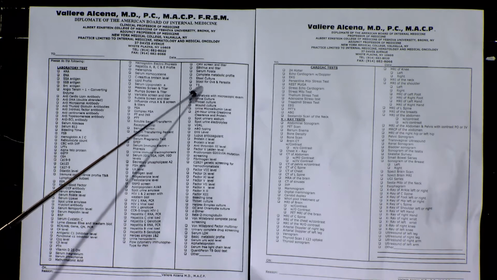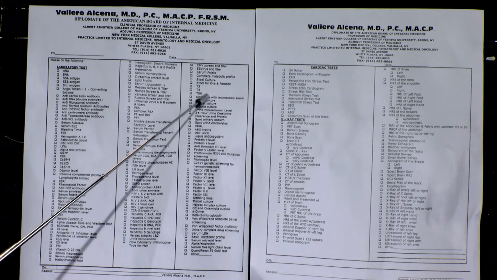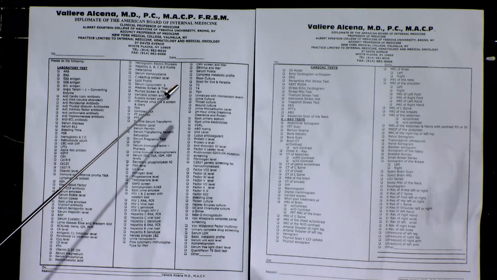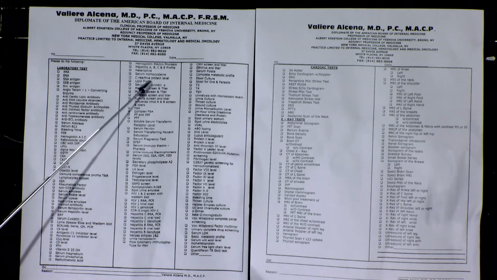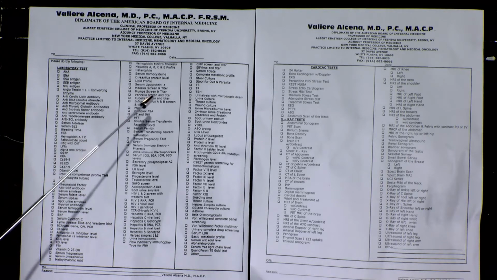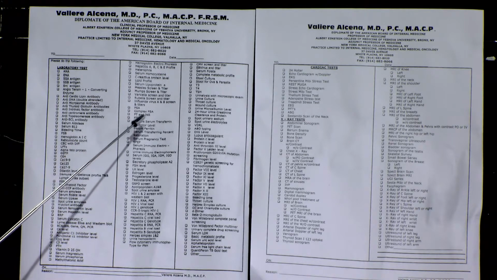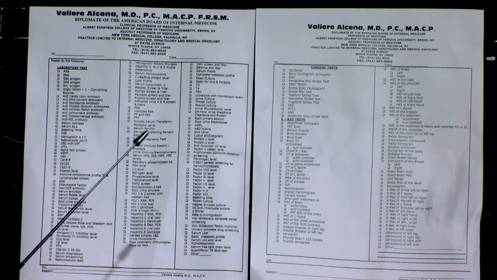You're going to do a T4, TSH to evaluate the thyroid status. Urine analysis, urine culture if you think that's necessary. Then you're going to do a lipid profile. The complete lipid profile covers triglycerides, total cholesterol, HDL, LDL, etc. And then over here, you're going to do serum ferritin to check the patient's iron status, crucial.